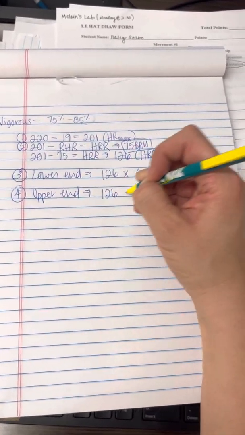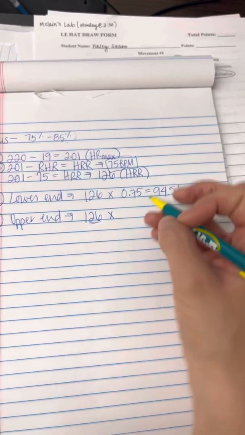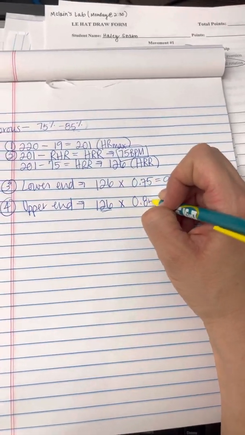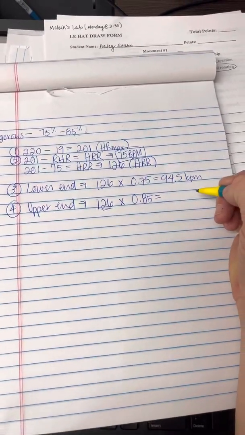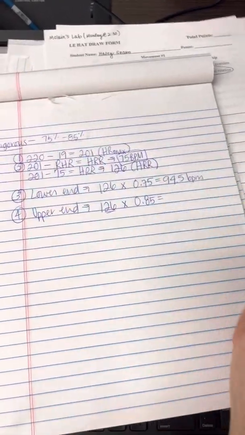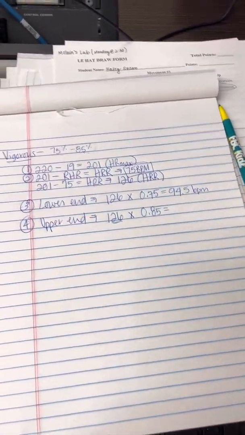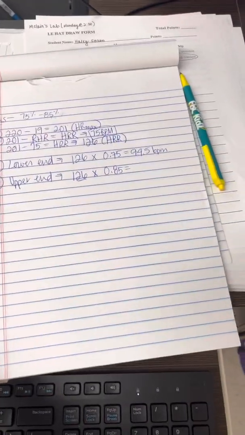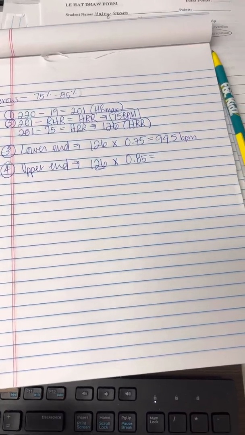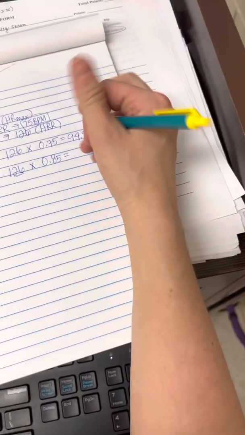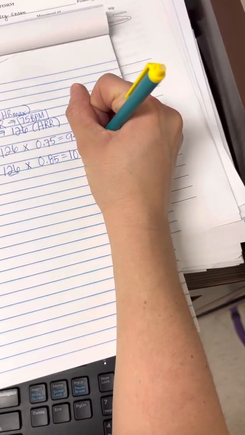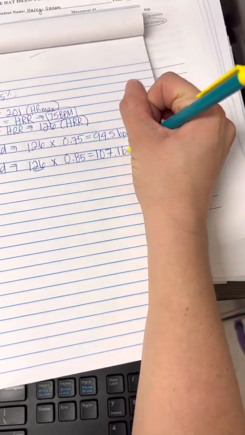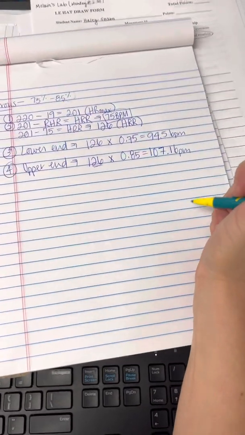Step 4, we're going to do the upper end of our range, which is going to again be 126 because we're taking that heart rate reserve times the upper end of our prescribed range, again, in that vigorous intensity level. So let's see what that is. 126 times 0.85, which is going to be 107.1 beats per minute. Okay.